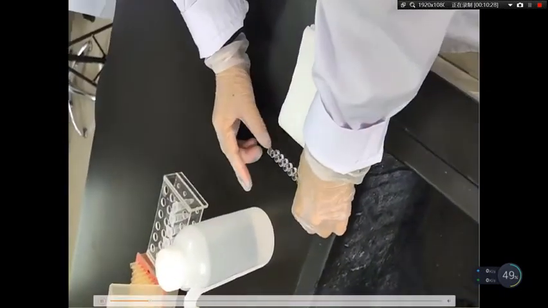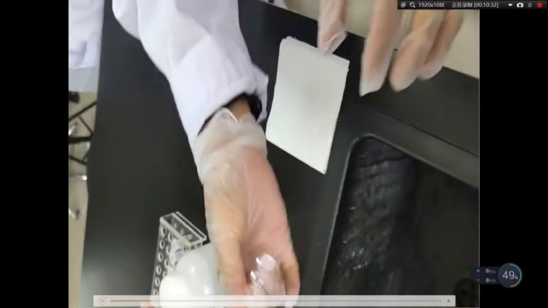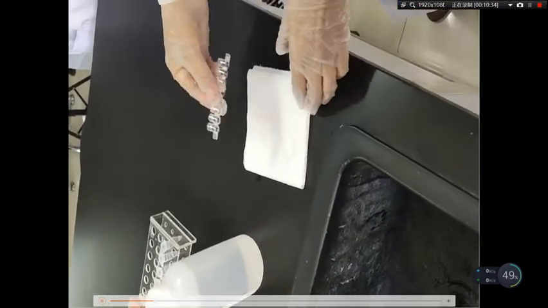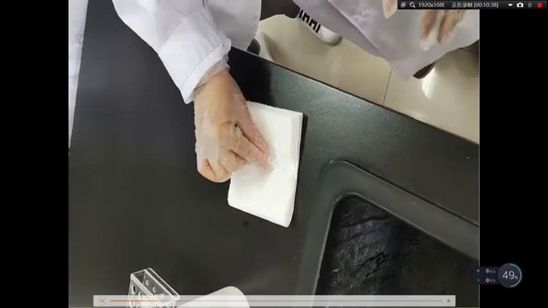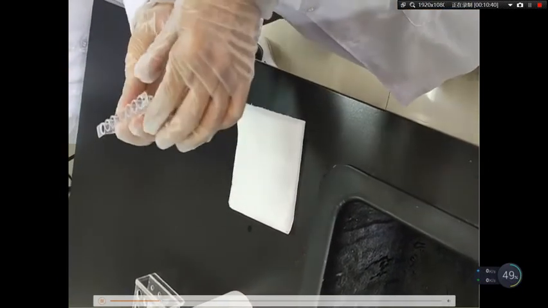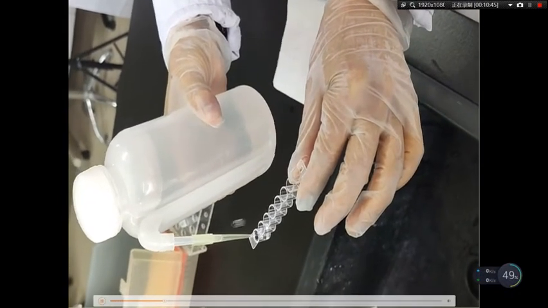Stay for 1 minute. After 1 minute, we decant the solution and blot on a clean dry paper towel. And we repeat the washing.